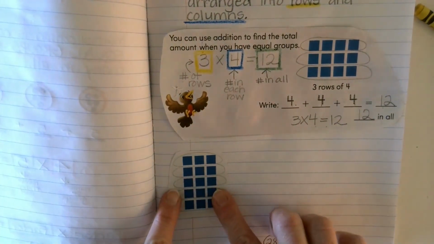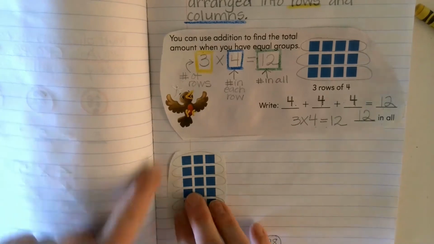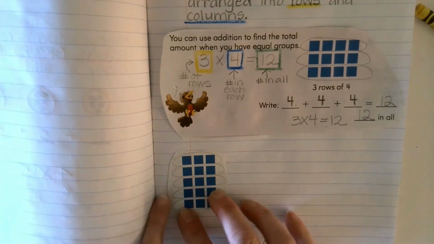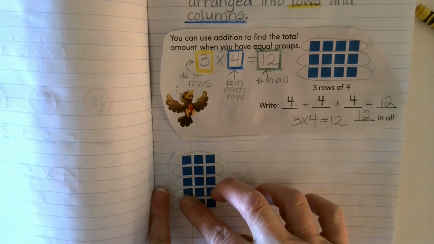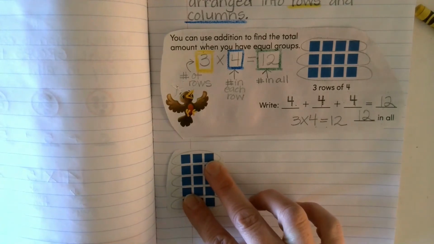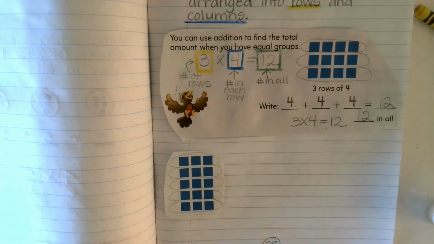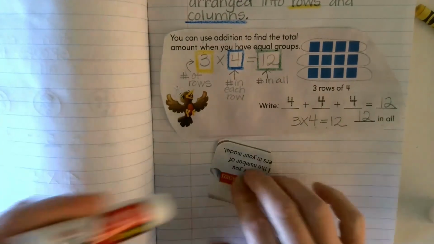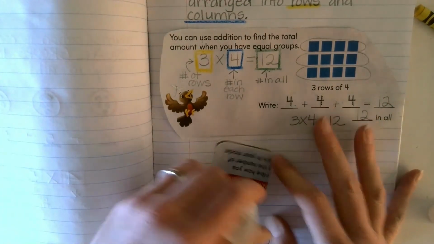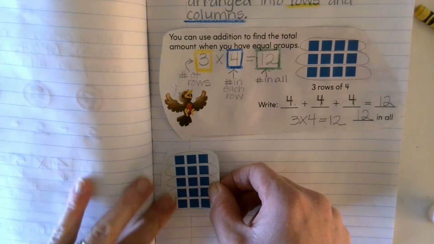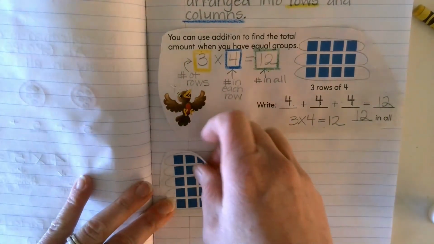And you're going to glue this pretty close to the side here. Okay? So about my pinky can fit in there. So that's how close you're going to glue that to the side. Like this.